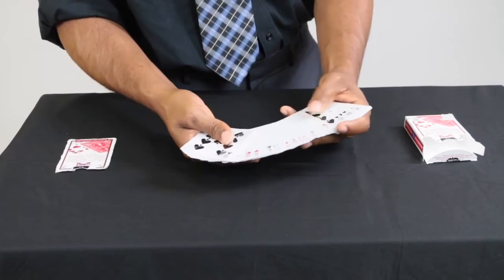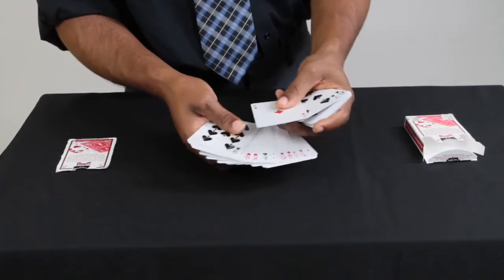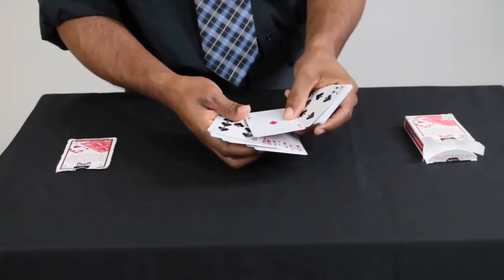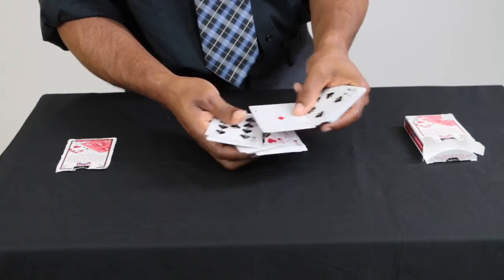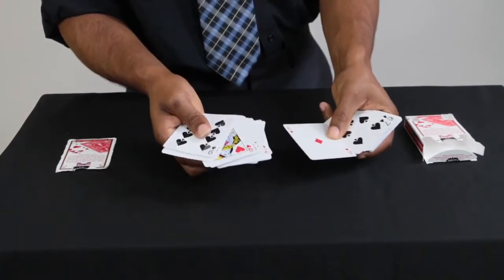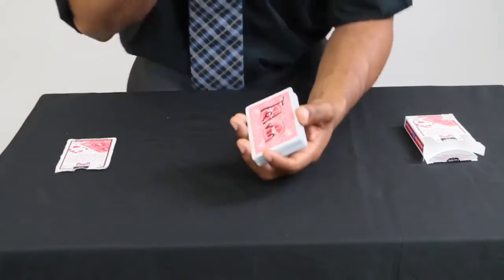You're going to go through it, pick their card out, and you're just going to sit it right on top of the deck. So you go through, pick out their card, sit it on top of the deck while it's face up, and then the magic is done. So let me explain exactly how this works.